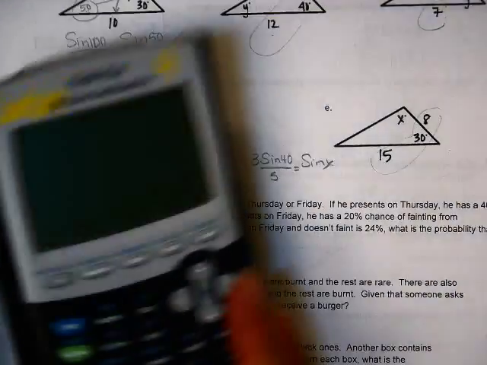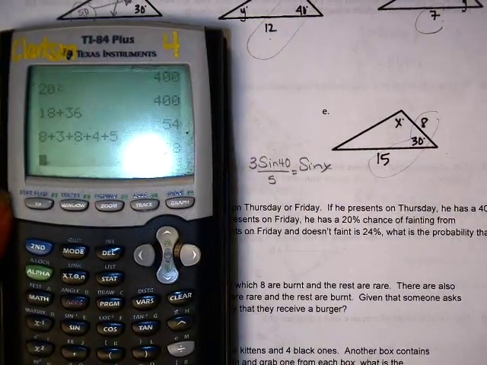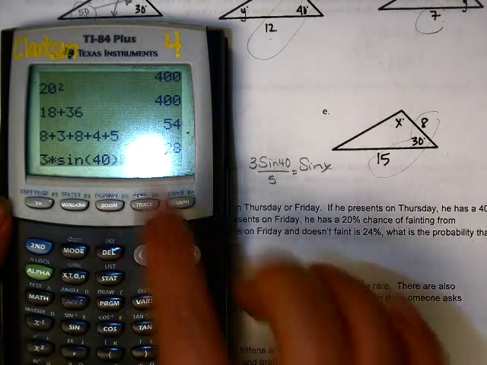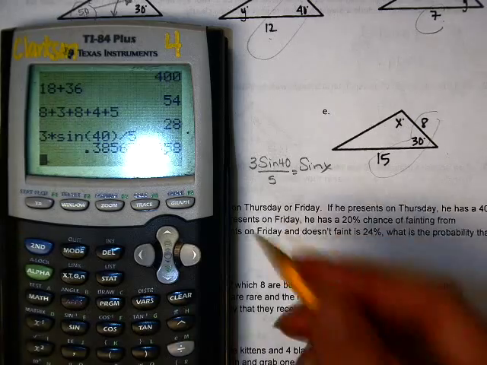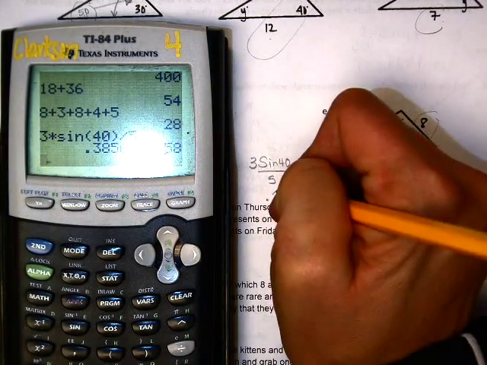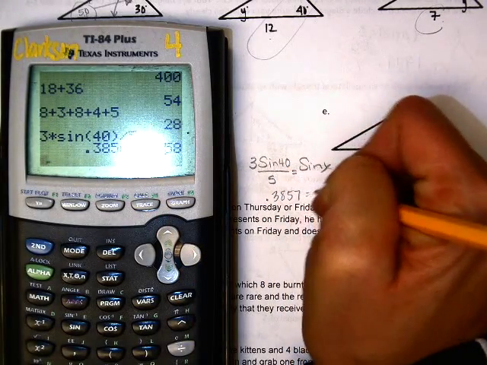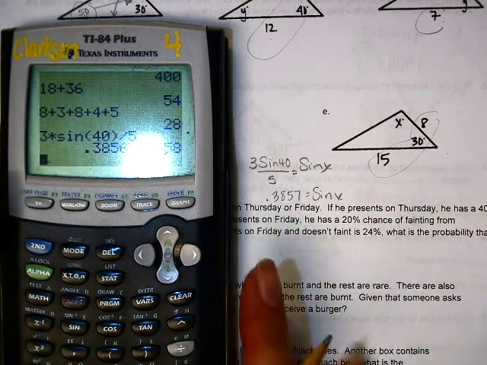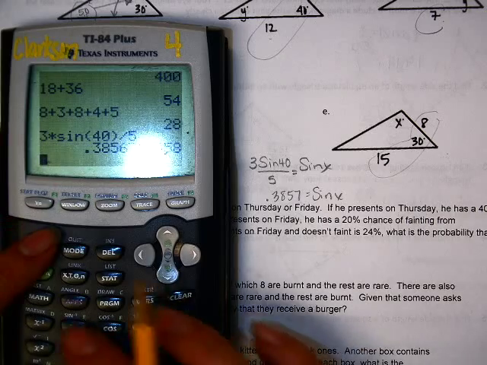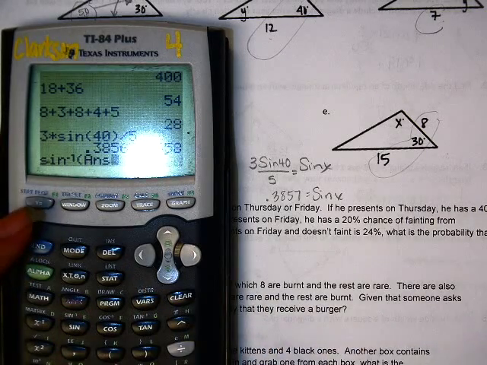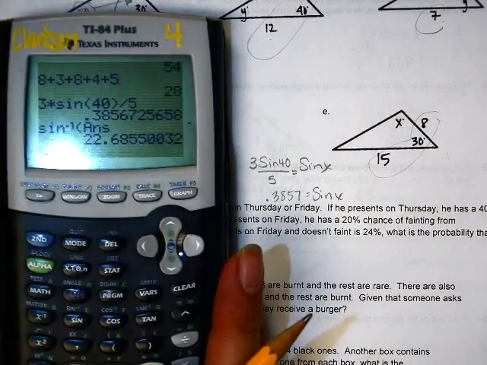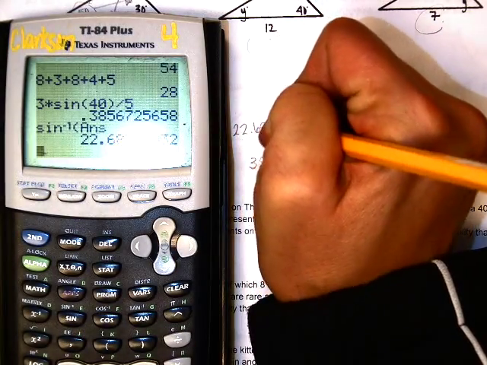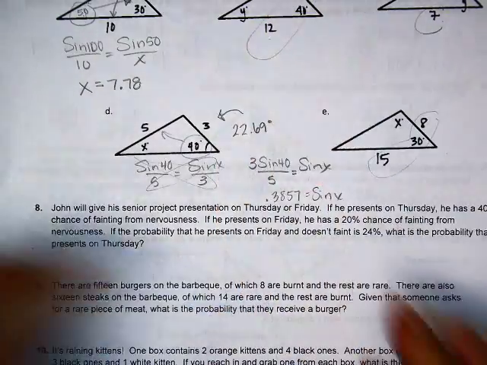So we need to figure out what all of this is in our calculator. So 3 times the sine of 40, in parentheses, divided by 5. So that is my decimal. And now I need to undo sine, which means I need to do the inverse sine. So I'm going to do inverse sine of the answer, and I'm going to get my 22 degrees. 22.69 degrees is that answer.